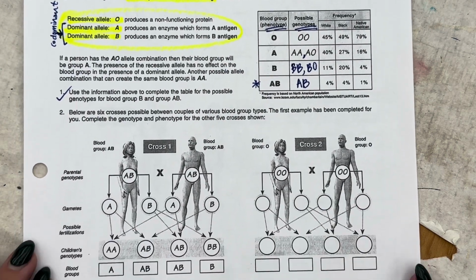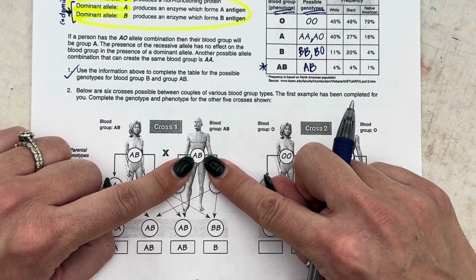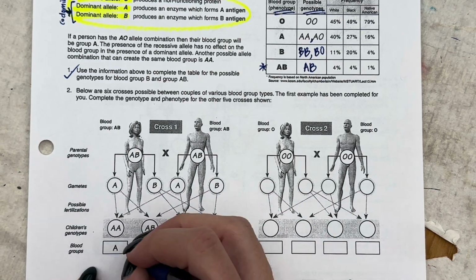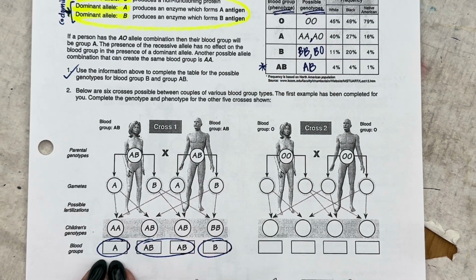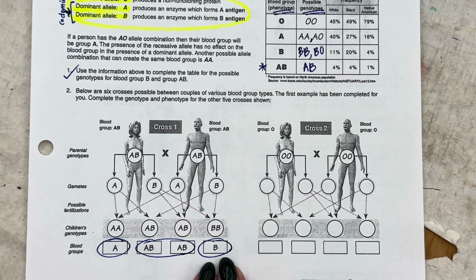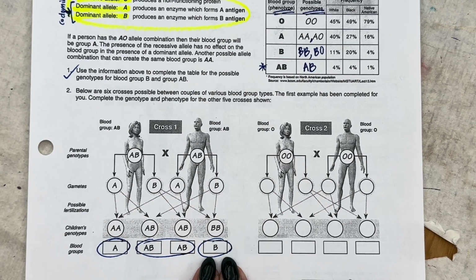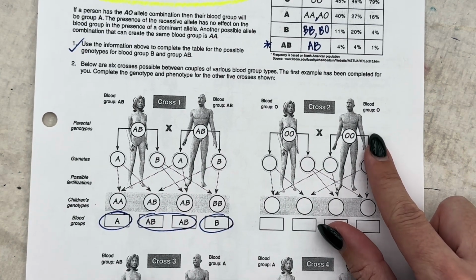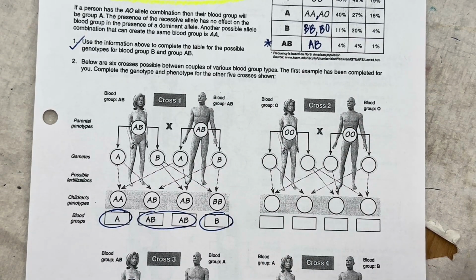So let's take a look at our crosses. We have a cross of an AB parent crossed with another AB parent. You can see when they do the Punnett square, we have 3 different phenotypes possible. We could produce children with A type blood, AB type blood, or B type blood. So let's practice some crosses. Let's start with cross number 2. If both of our parents are type O, let's separate out their alleles and then predict the possible children genotypes.